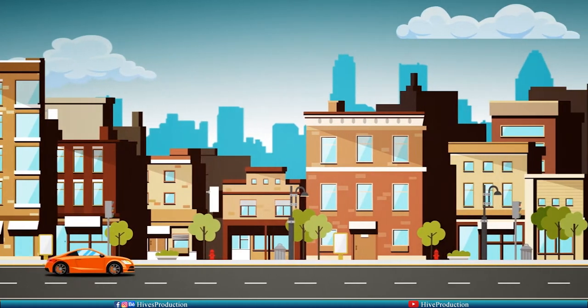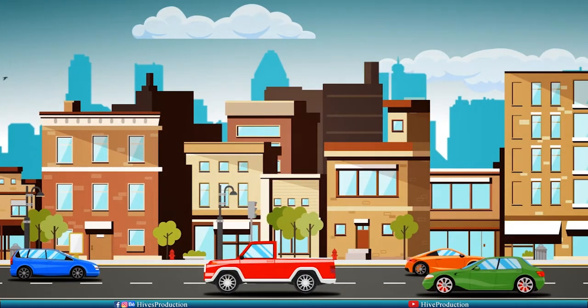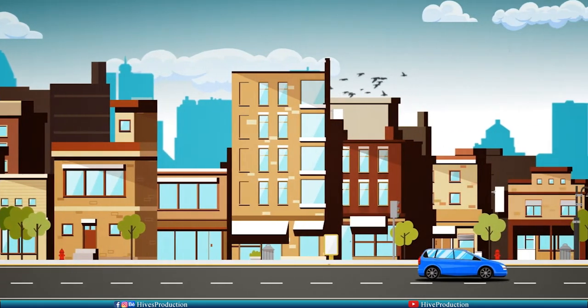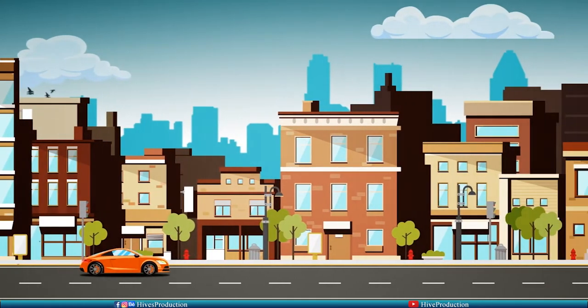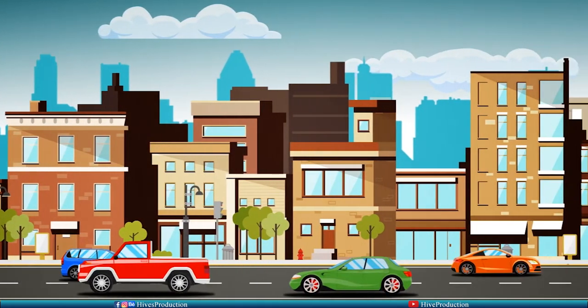In this video we are gonna create this beautiful road scene through vector images in Adobe After Effects with the help of camera animation. So let's get started.